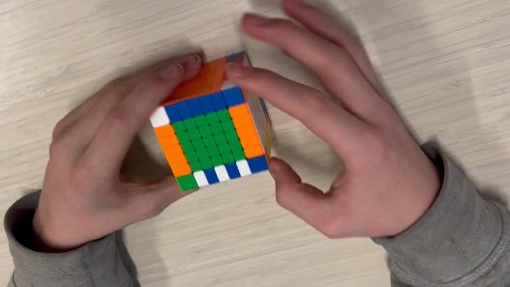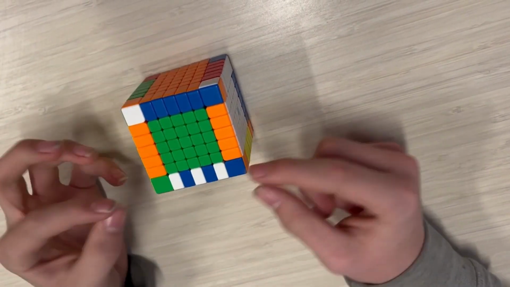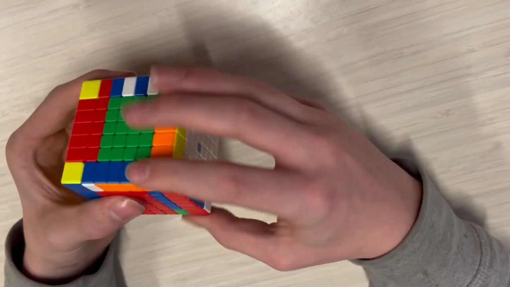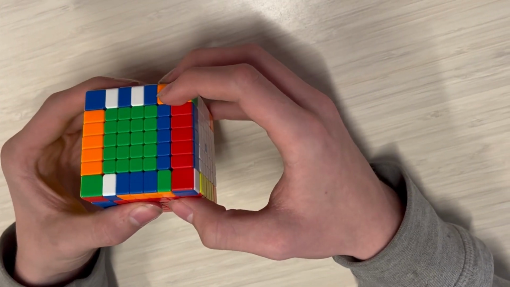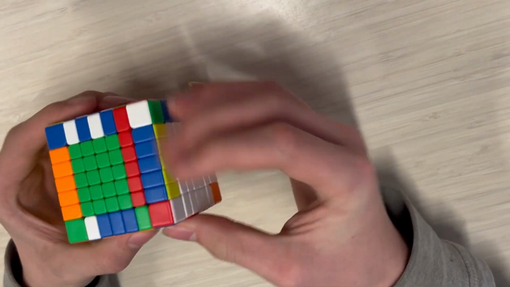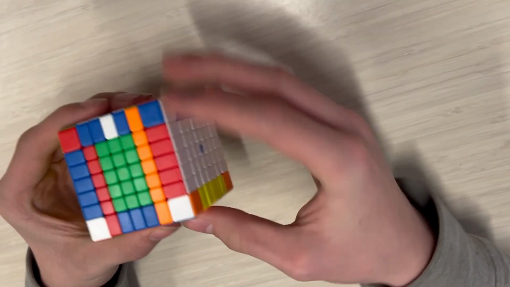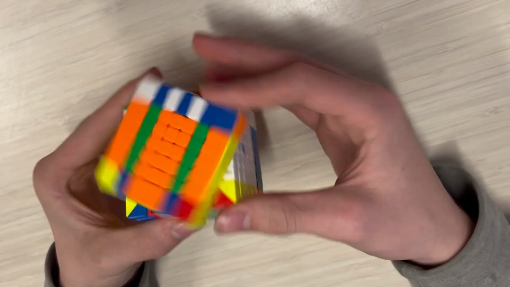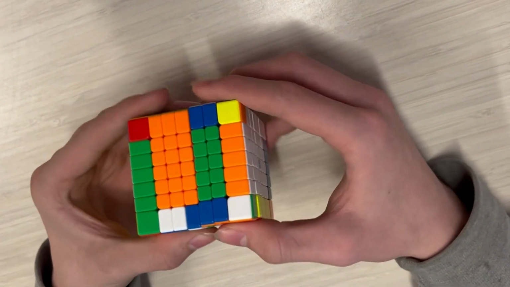Okay, and another method would be, or case, would be when you have it like this. What you gotta do is you gotta do 2 up, top twice, 2 up, top twice, 2 down, top twice, 2 up, top twice, 2 up, top twice, 2 up, top twice, 2 down, top twice, cube down, 2 down, top twice, 2 down, top twice, middle up. And that brings you to this, which I just showed.